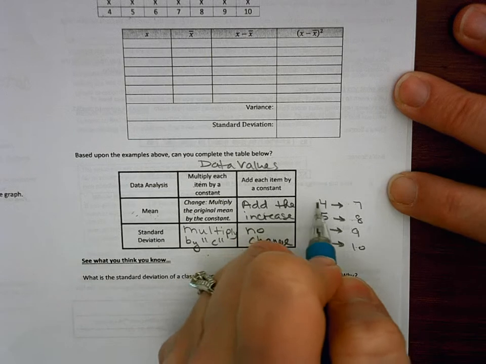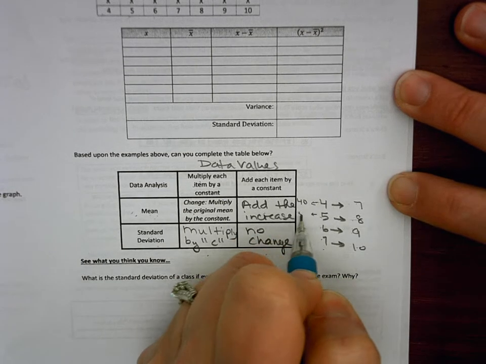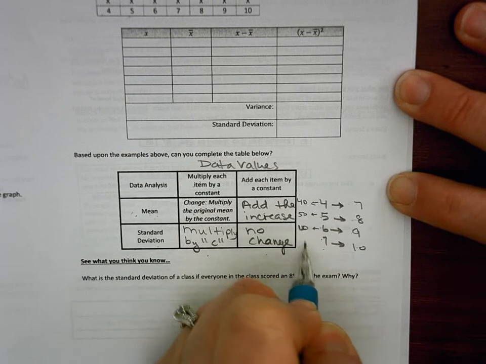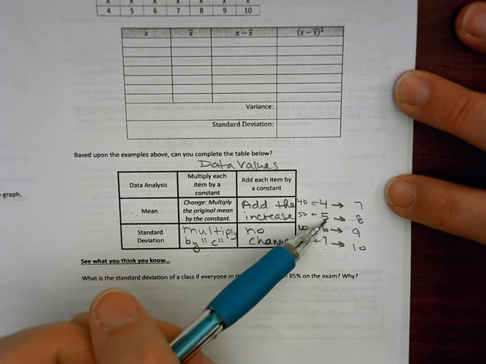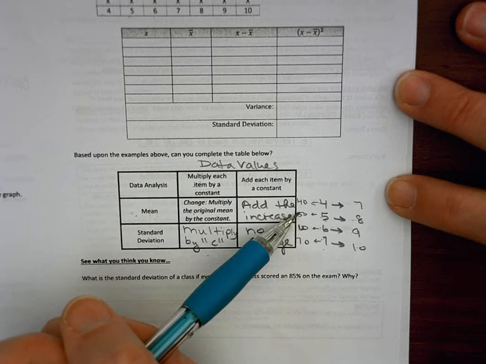But what if I multiplied, right? So 40, 50, so I'm multiplying by 10. So if I look here, this person was only 1 away from each other, right? But now how far apart are they? They're now 10 away from each other.